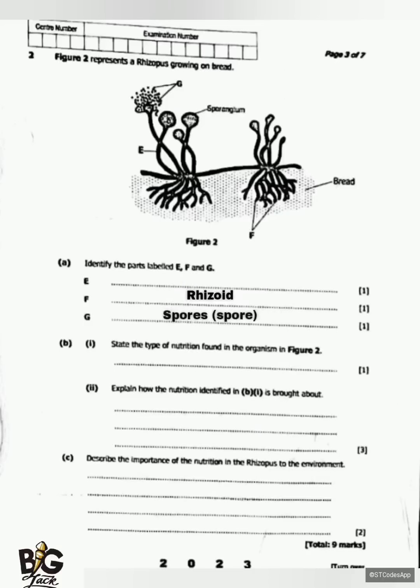Now a rhizopus falls under saprophytic nutrition, which is a mode of nutrition where a living organism feeds on dead organic matter. So the next one is question B. Roman numeral 1 says, state the type of nutrition found in the organism in figure 2. The correct answer here is going to be saprophytic nutrition.